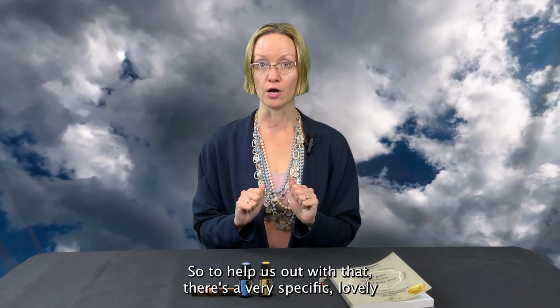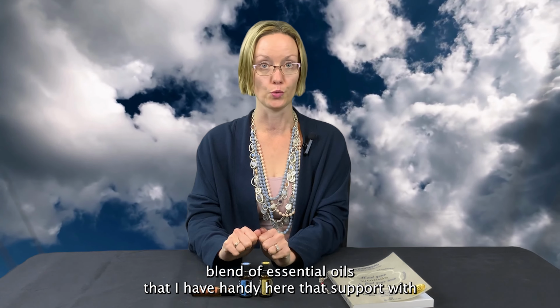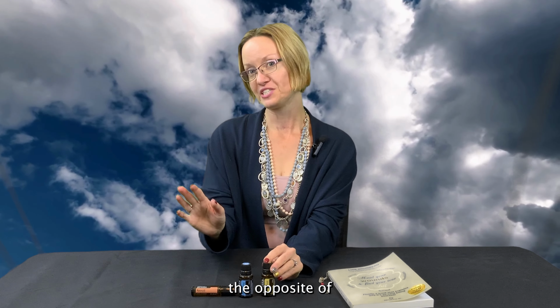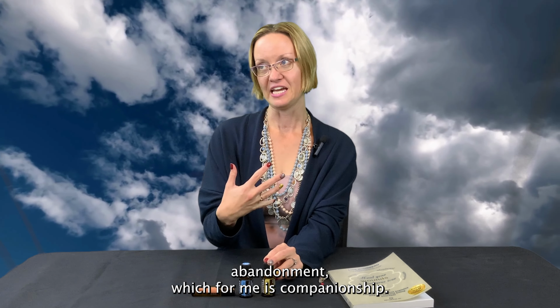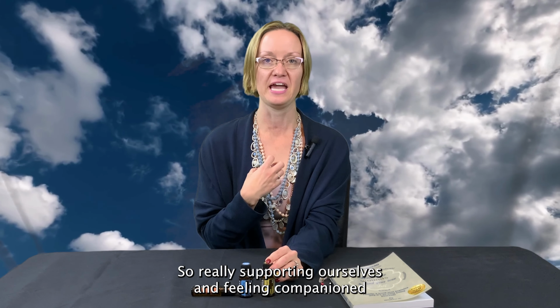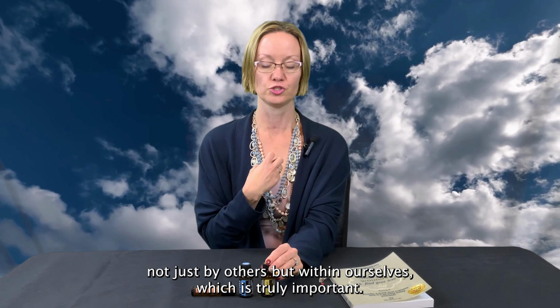So to help us out with that, there's a very specific, lovely blend of essential oils that I have handy here that support with the opposite of abandonment, which for me is companionship. So really supporting ourselves and feeling companioned, not just by others, but within ourselves, which is truly important.